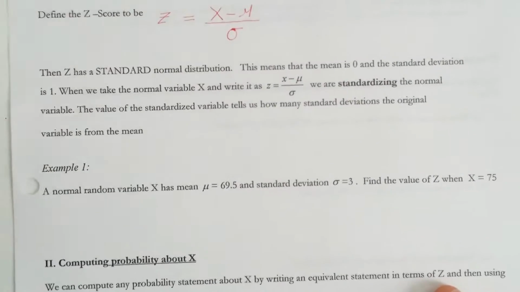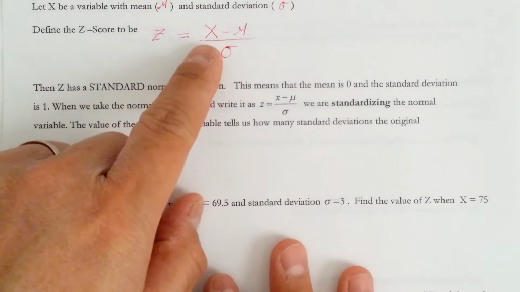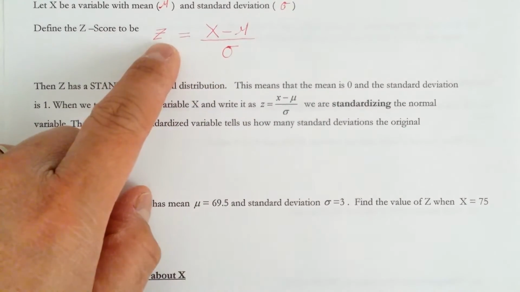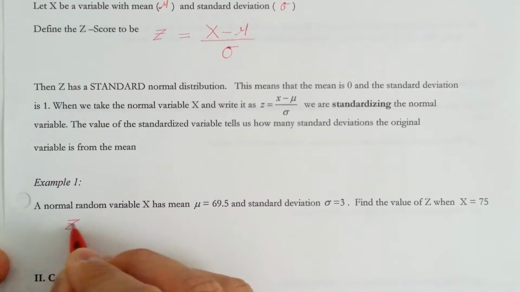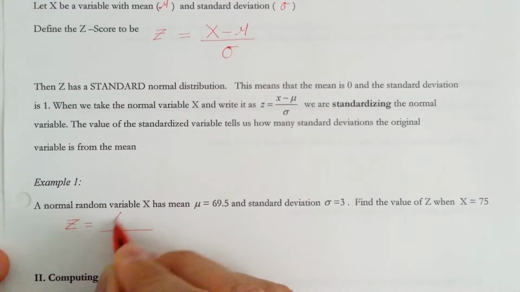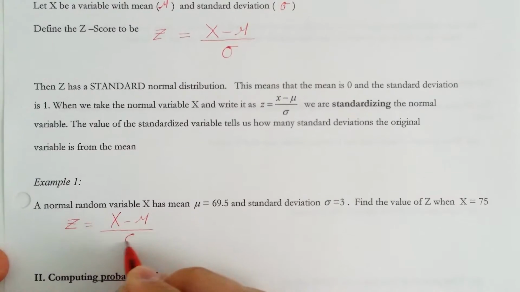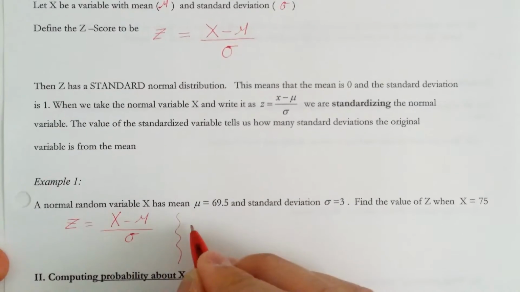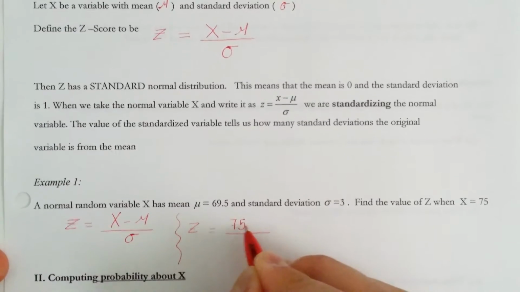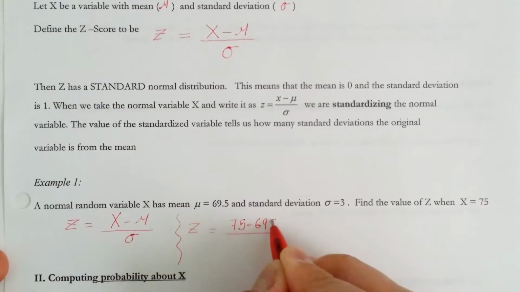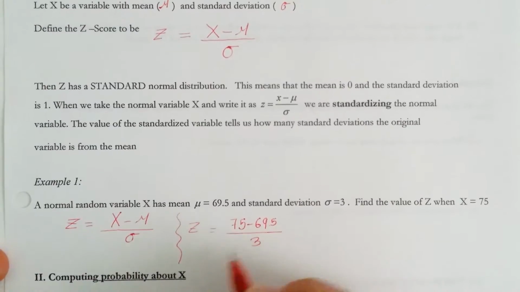All right, so all we have to do is use this formula to find what the z-score is. So we go z equals x minus the mean over sigma, and then we just plug it in. 75 minus 69.5, divided by 3.